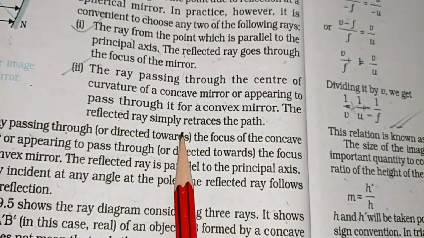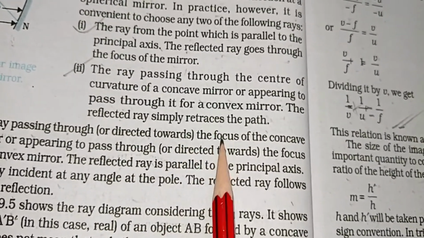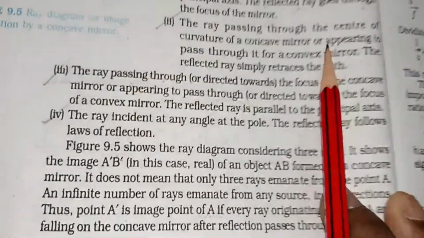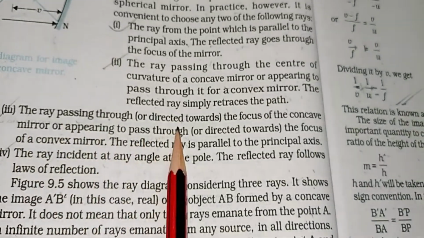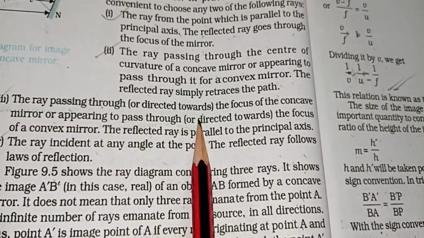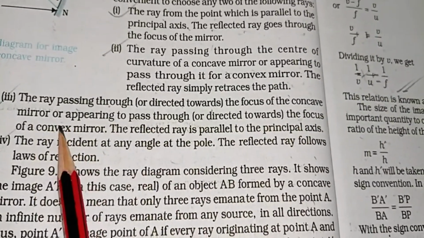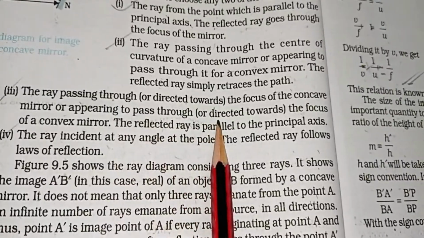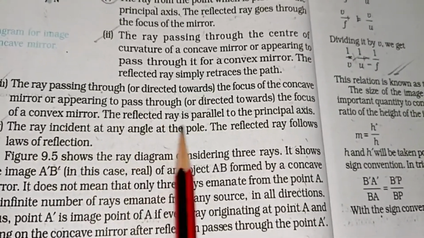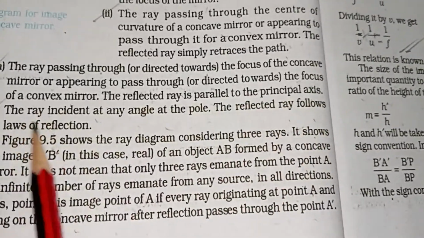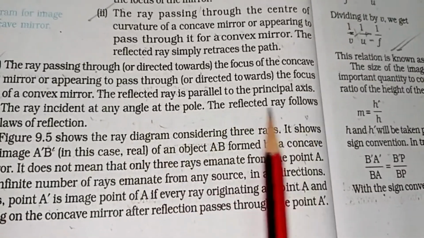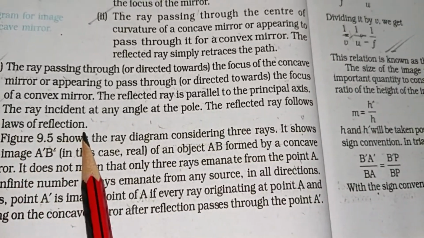The reflected ray simply retraces the path. Okay, the third point is the ray passing through or directed towards the focus of the concave mirror, or appearing to pass through or directed onwards to the focus of a convex mirror. The reflected ray is parallel to the principal axis. The ray incident at any angle at the pole: the reflected ray follows the laws of reflection.